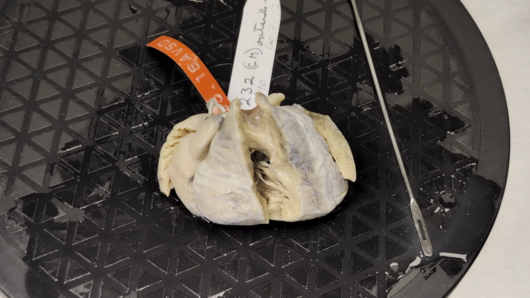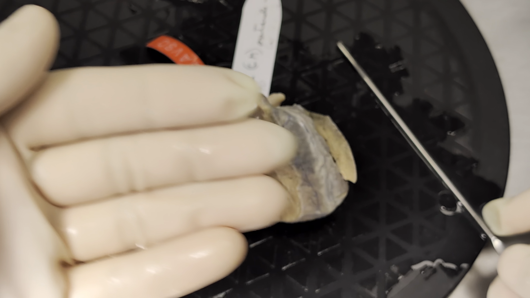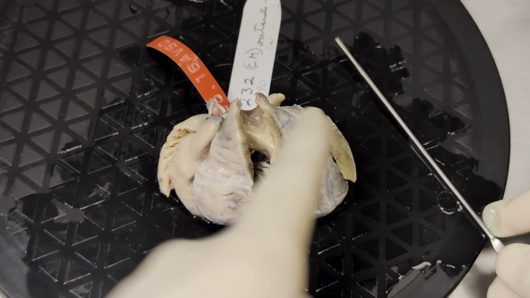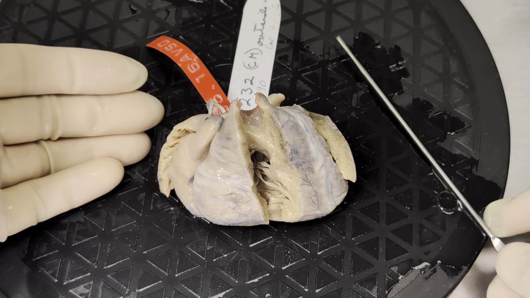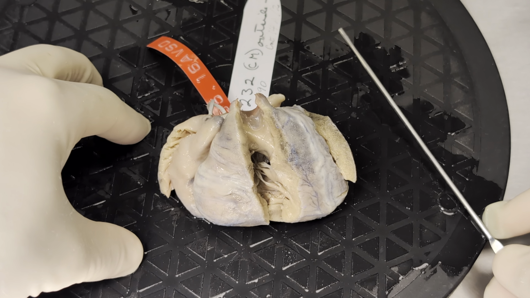This is number 85 in our collection, and the heart would have sat roughly in the chest like this. Anterior surface here, superior head here, inferior and legs down here, left, right, and then the posterior surface, the inferior surface of the heart, towards the turntable.